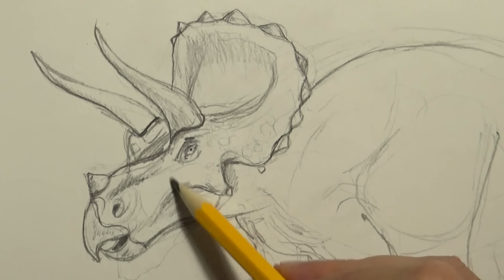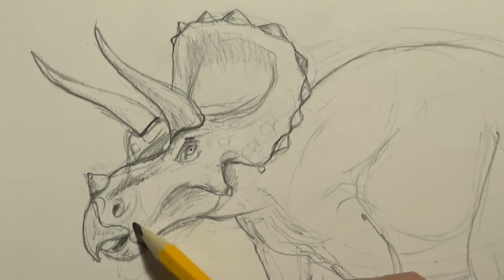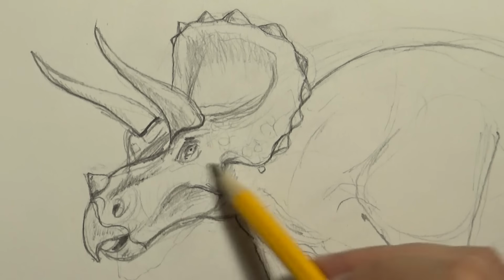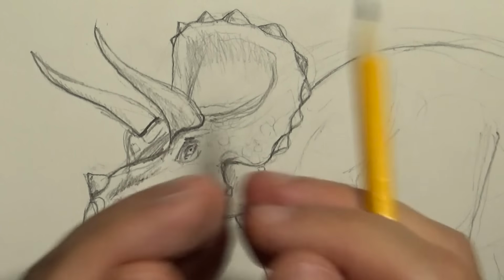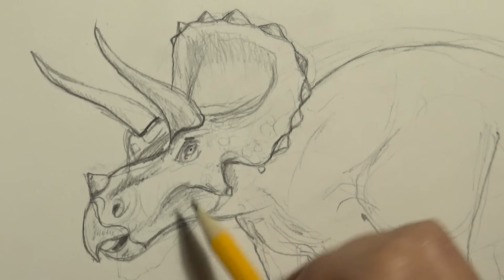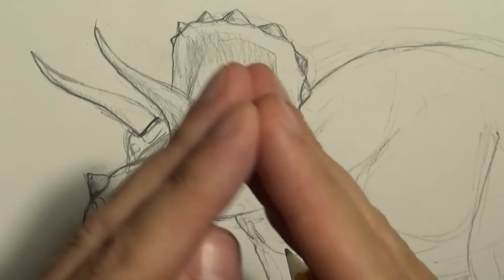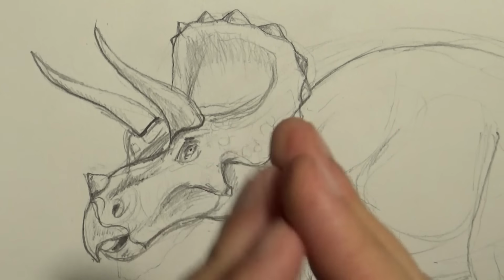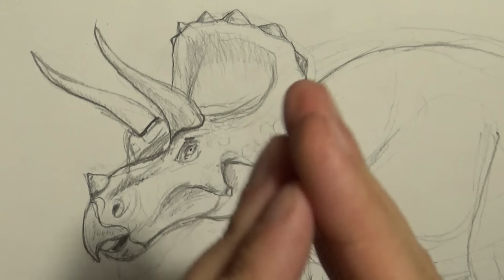Probably also it had these cheeks helping it to maintain the food while processing it with the teeth. And the teeth were triangular and they were not grinding the food, they were more like slicing it.